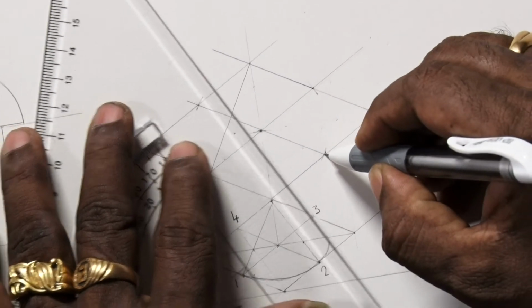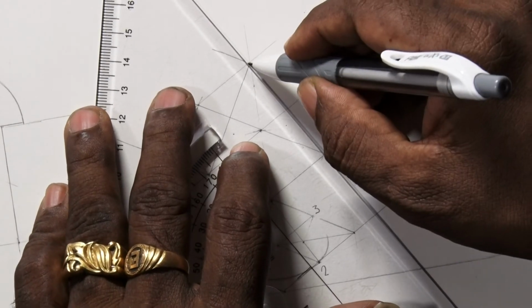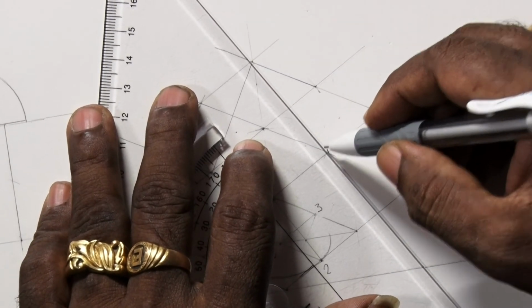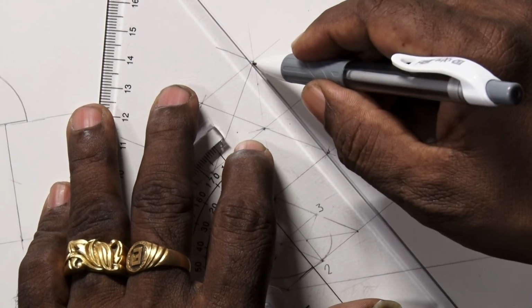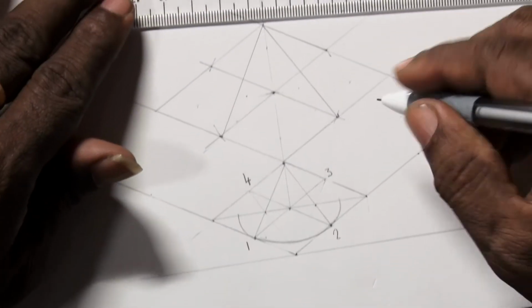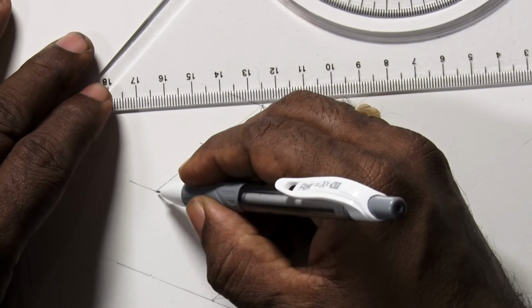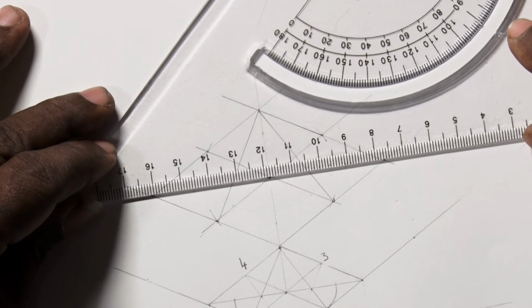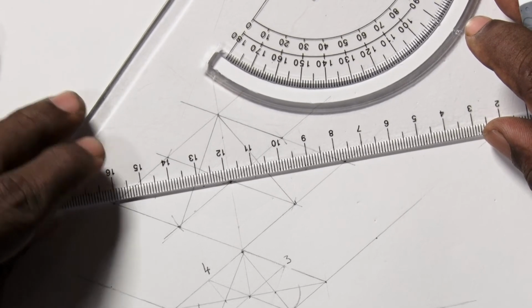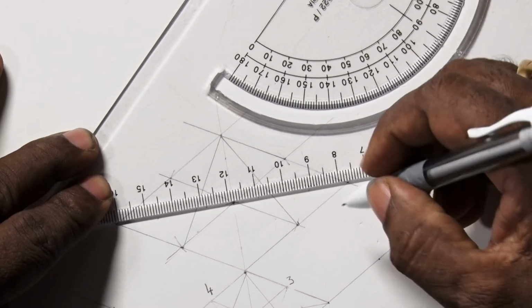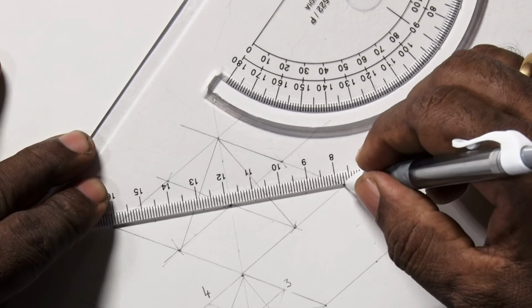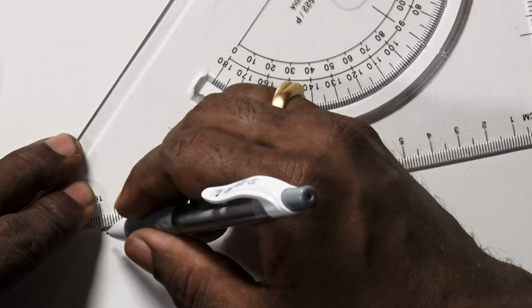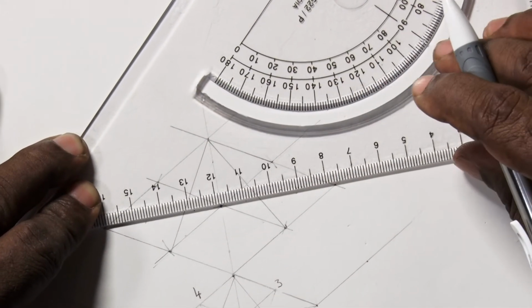Similarly, this center should be joined with the opposite corner. These 2 corners and this center we join.